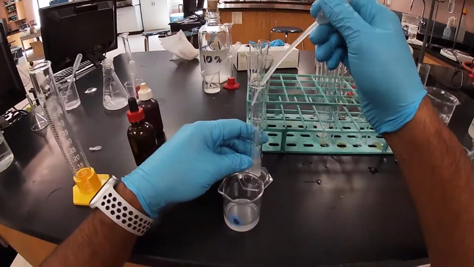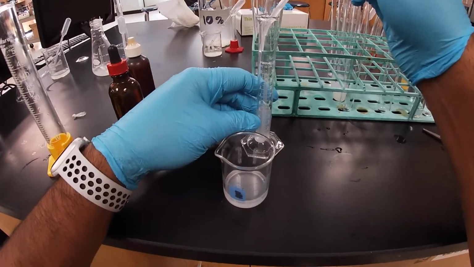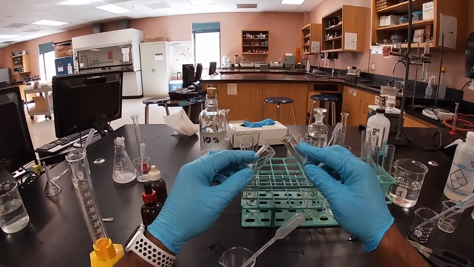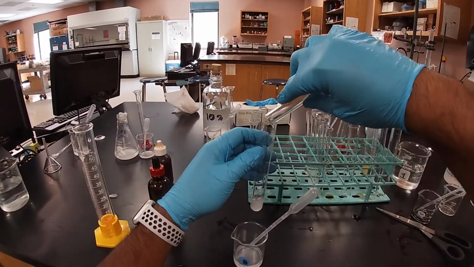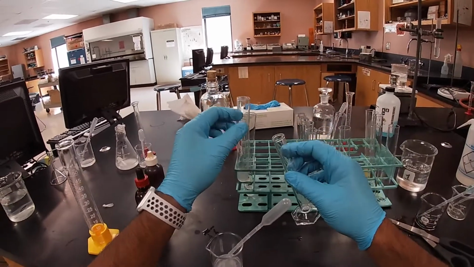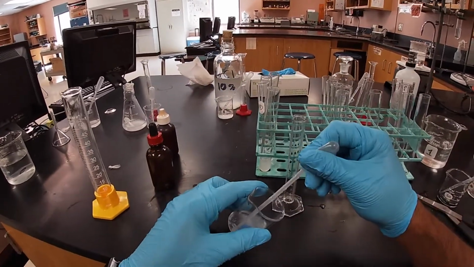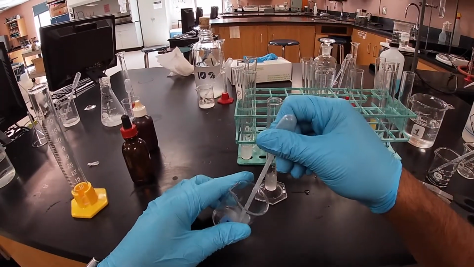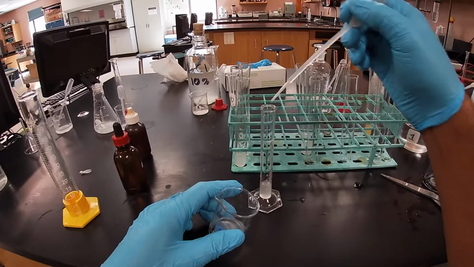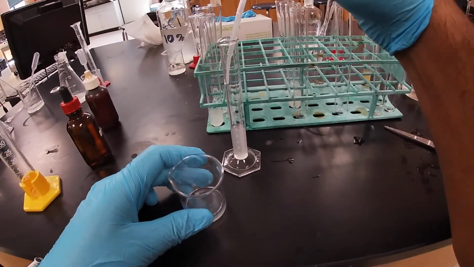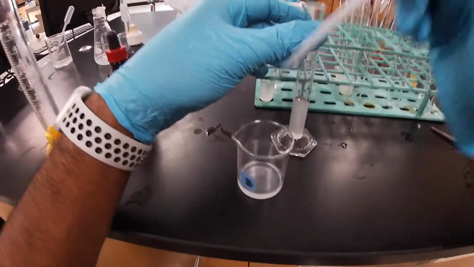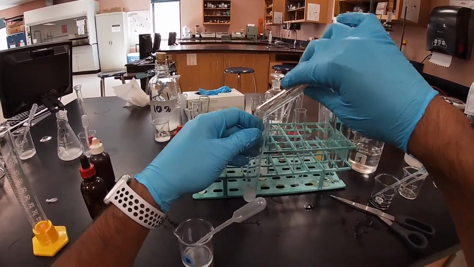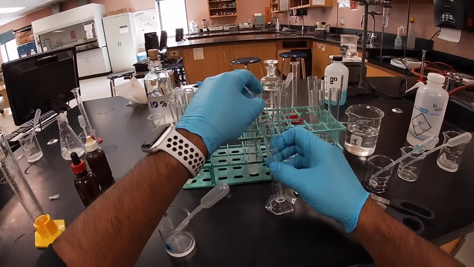Okay, measured out 5 mLs, put in our first test tube. Okay, so remember that this is the inside content, the dialysis tubing, after being submerged in water for 30 minutes. So measure 5 more mLs, put in another test tube, and then we're gonna fill up our last test tube.